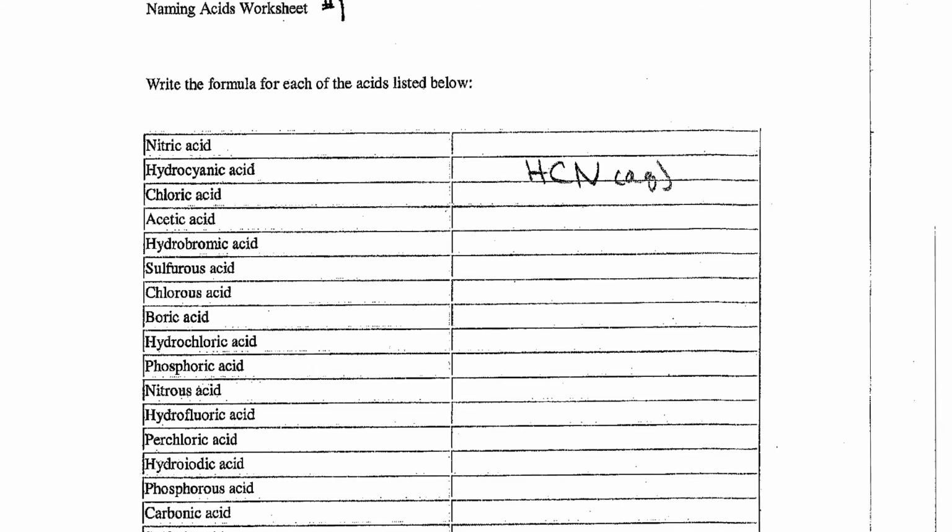So this hydrocyanic acid is a little bit different. It doesn't follow the same rules because it doesn't end in ate. So that's why I did that one for you. But let's take nitric acid, okay? There's no hydro, so I know it can't be binary.